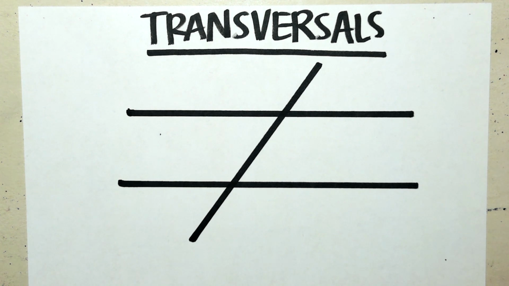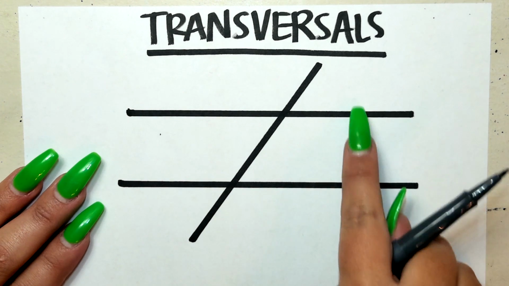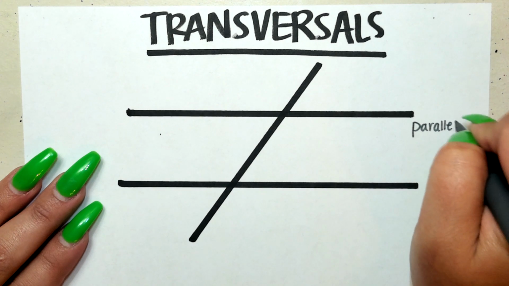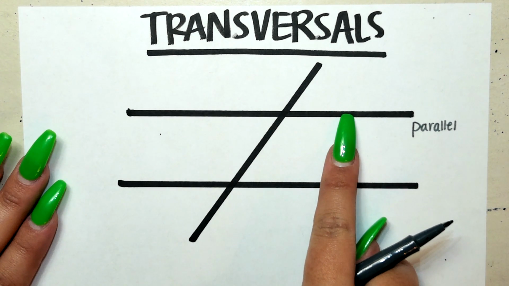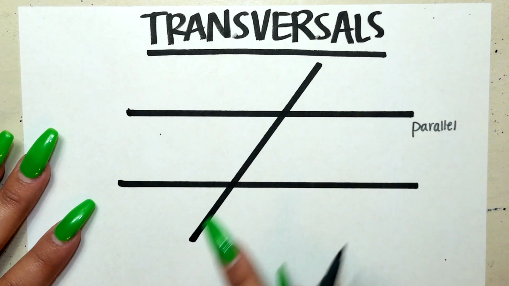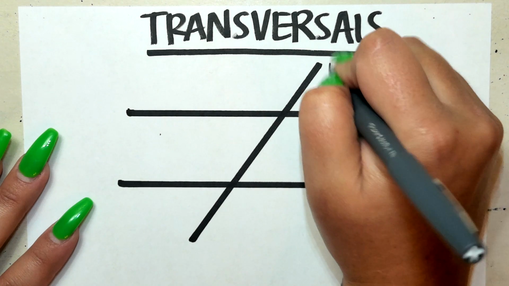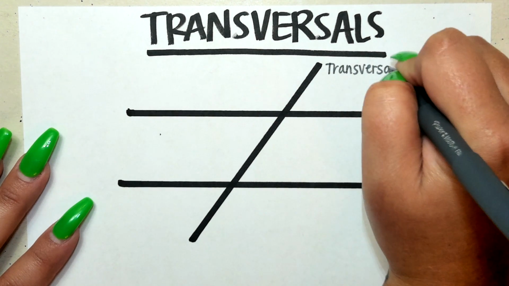Today we're going to be learning about transversals. So a transversal line is a line that cuts through two parallel lines. So I have a picture here already. These two lines are my parallel lines, which are two lines that go on forever without ever meeting. This line here, since it's cutting through my parallel lines, this is my transversal line.